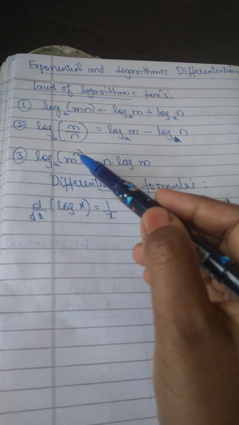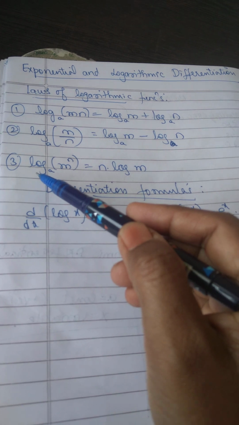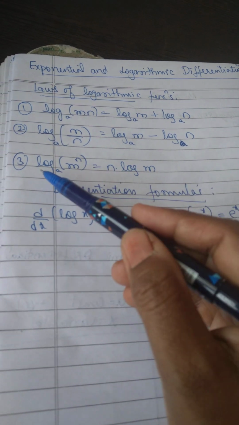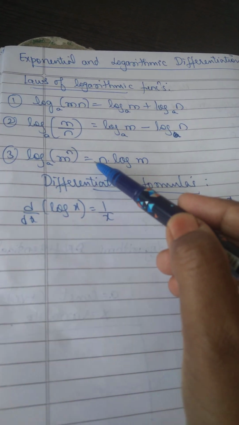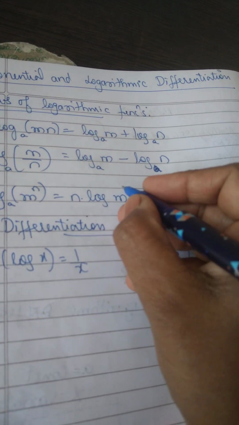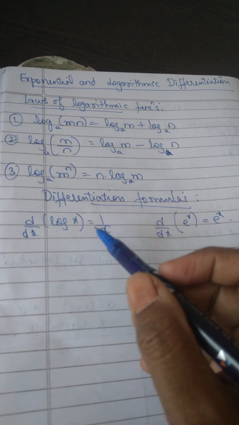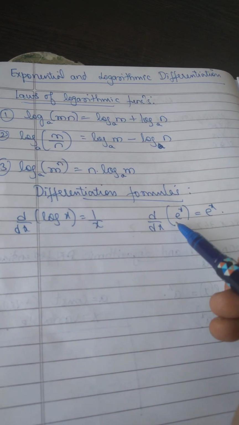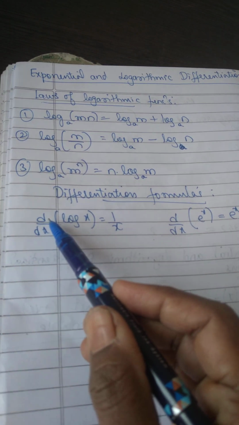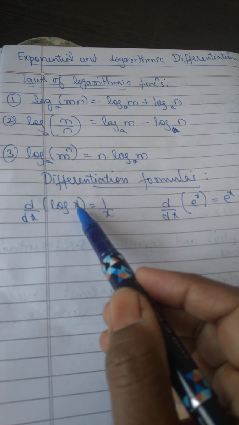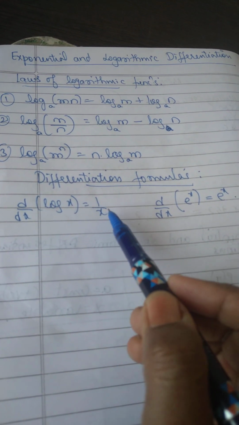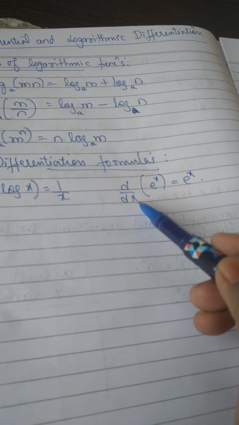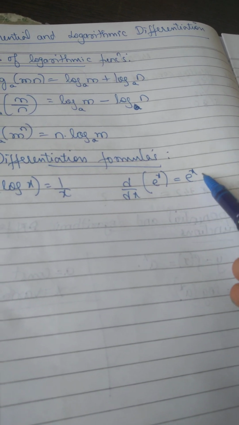Now suppose I have log m^n with base a, then the power becomes a multiplier, that is log m^n to base a is equal to n log m to base a. The base remains the same as a. Next, in order to solve the next exercise, we have two important formulae of differentiation. One is d/dx of log x with respect to x is always equal to 1/x. Second, differentiation of e^x with respect to x is always e^x itself.